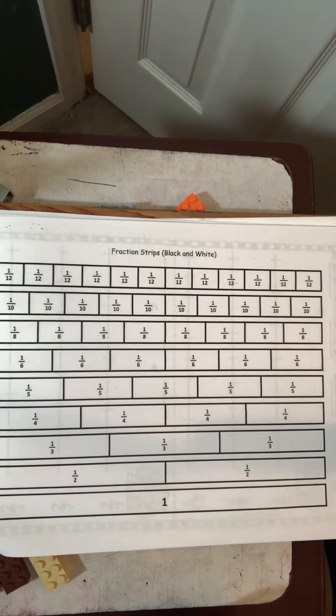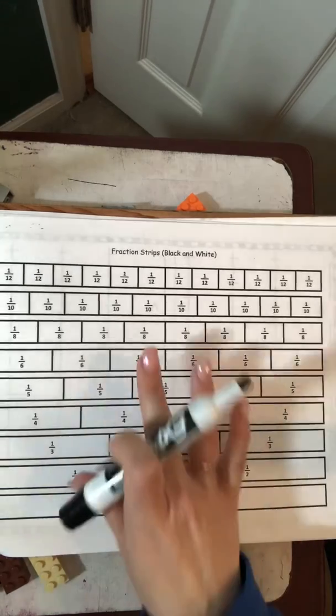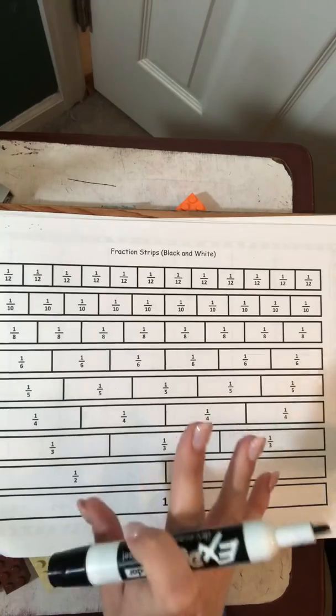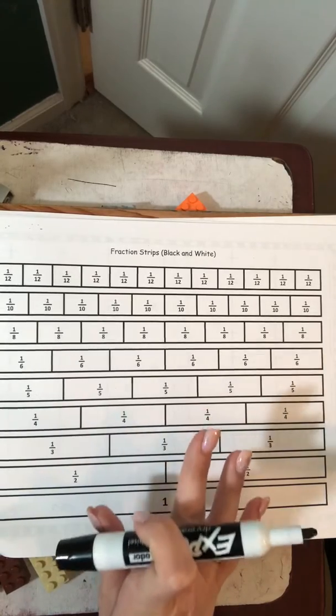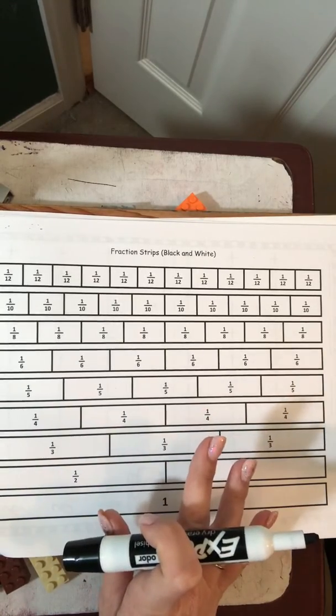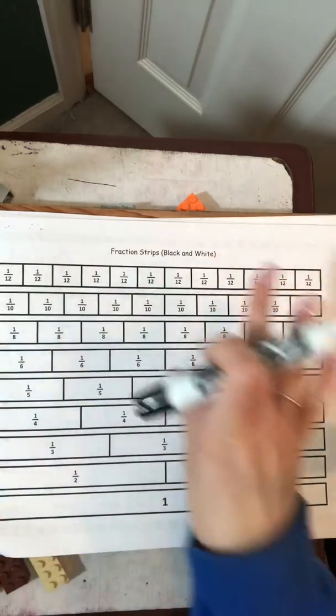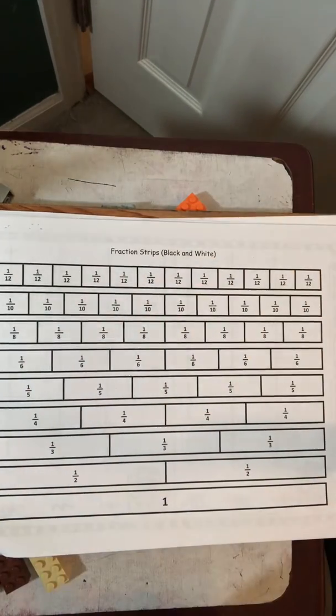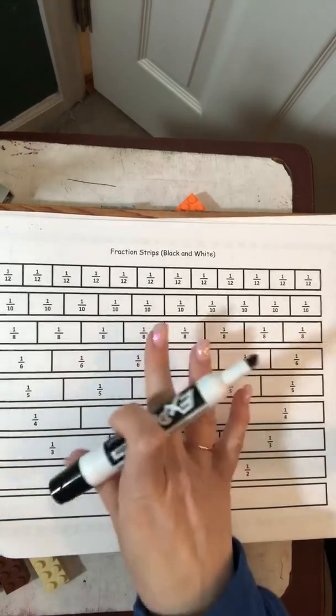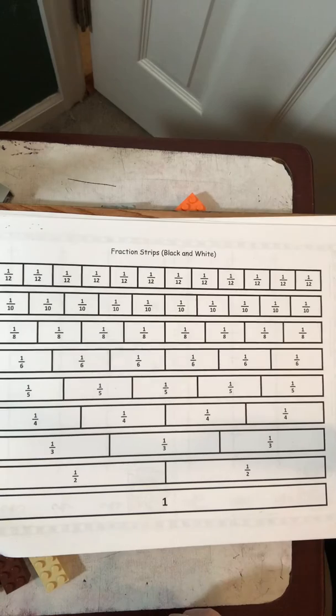As we go through and we're doing equivalent fractions or figuring out which fractions are bigger than one another, this is just going to be your resource that you need to keep somewhere, almost as important as that multiplication skip counting chart that you got way in the beginning of the year. It is about that important for fractions. This sheet is in the middle of your math packet somewhere.